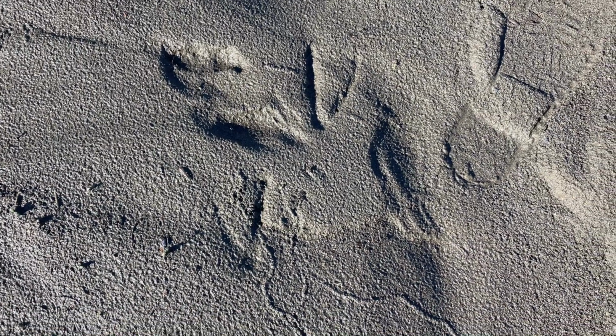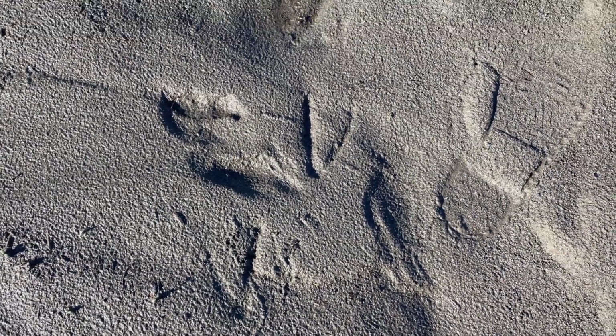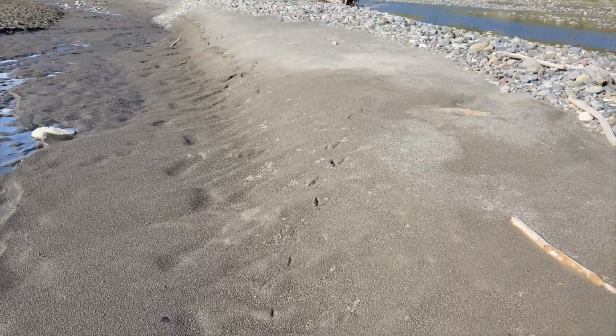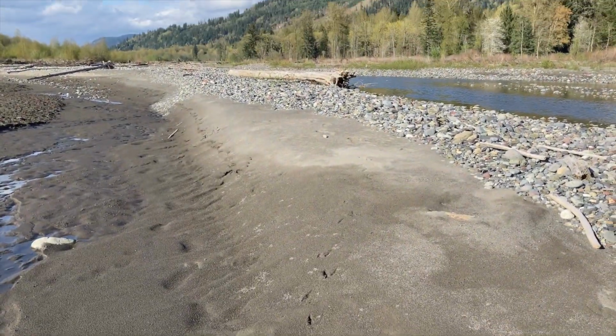Something that makes tracking really challenging and really fun for me is how the tracks will change depending on the substrate, or what the animal is walking on. So we've got 2 goose tracks here. These should look pretty similar to what we've been looking at. And as I pan the camera up, the sand is going to get more and more dry. And we'll take a look at how these tracks present as the substrate changes.